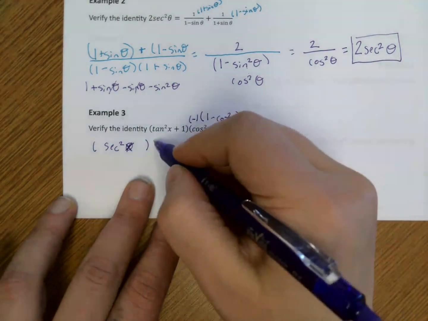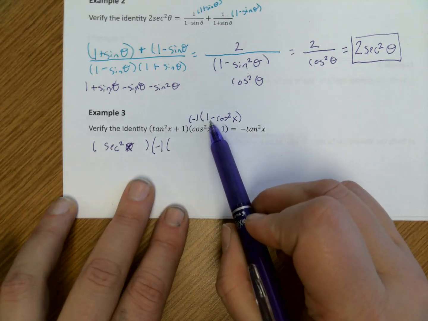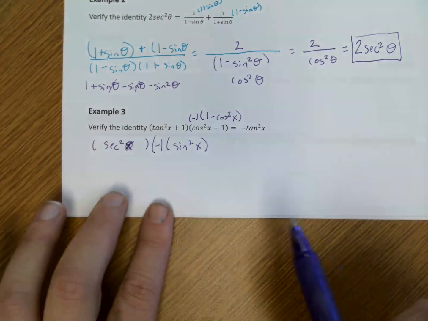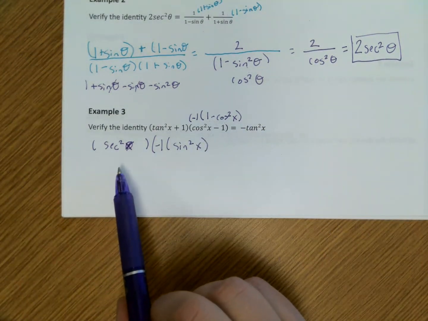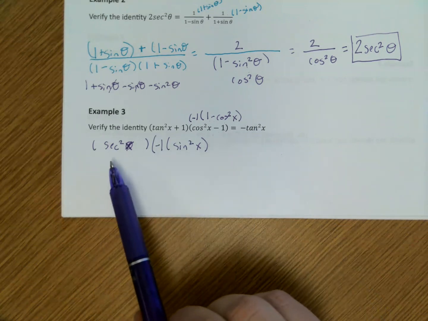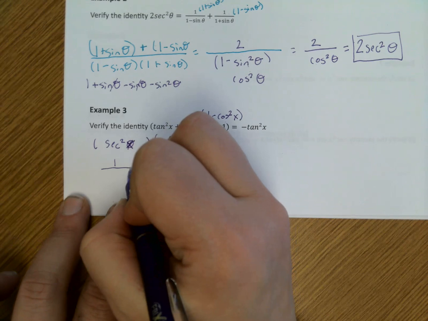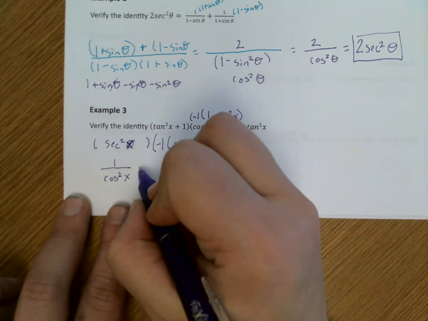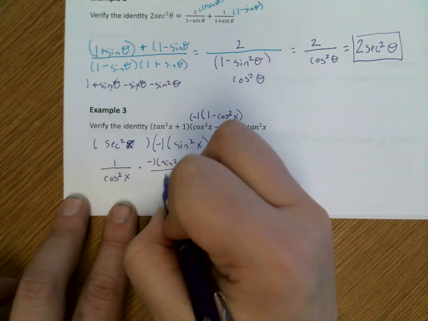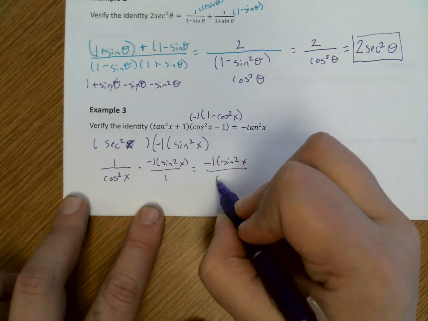So now what I have here is this negative 1. And this right here is equal to sine squared, because 1 minus cosine squared is going to be equal to sine squared x. So again, if I wanted to, now I can rewrite this as sine and cosine. So in this instance, because I'm trying to get to tangent, I would rewrite this to sine and cosine, because I already have this sine. So this right here is going to be equal to 1 over cosine squared x times, this is like a negative 1 sine squared x. So if I multiply that across, I'll have this negative 1 sine squared x over cosine squared x.